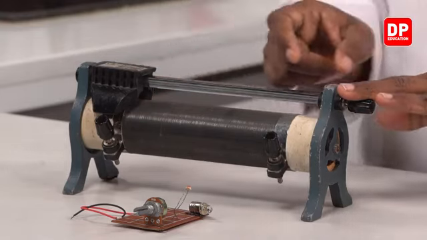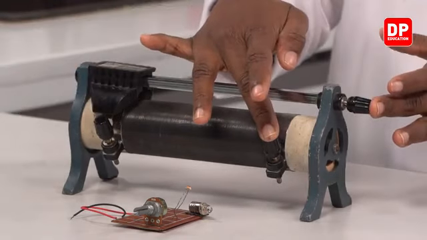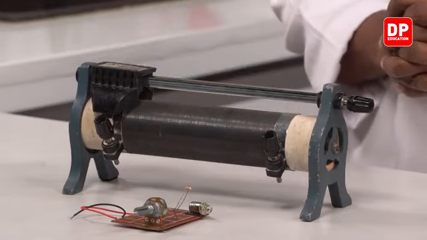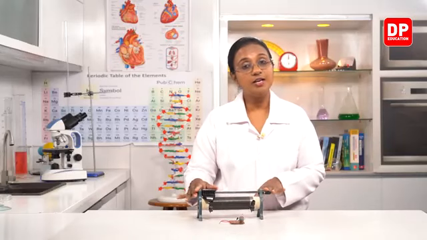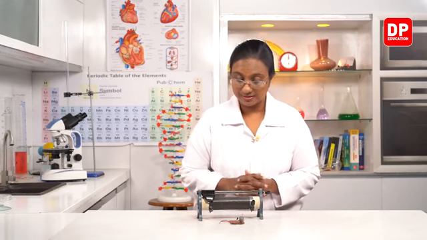If we want to adjust the resistance, we have to use these 2 terminals or these 2 terminals and adjust this knob so that the resistance changes. So that is how a rheostat functions. It is an example of a variable resistor.